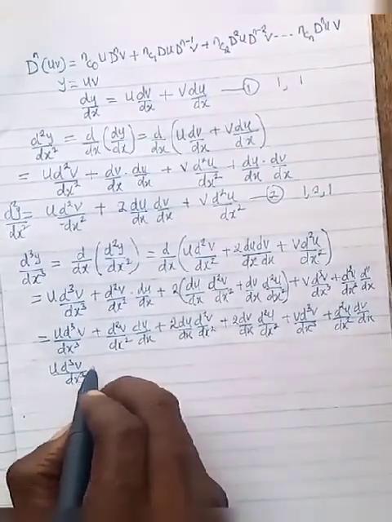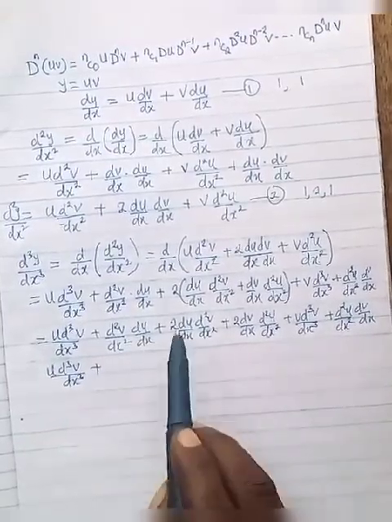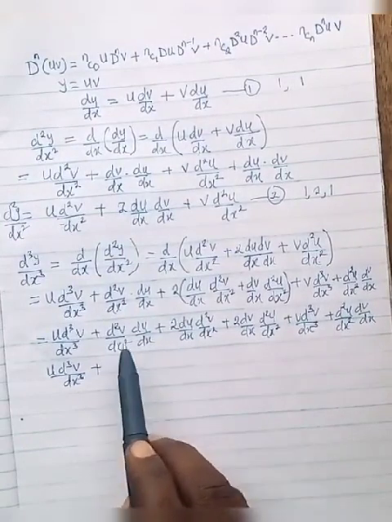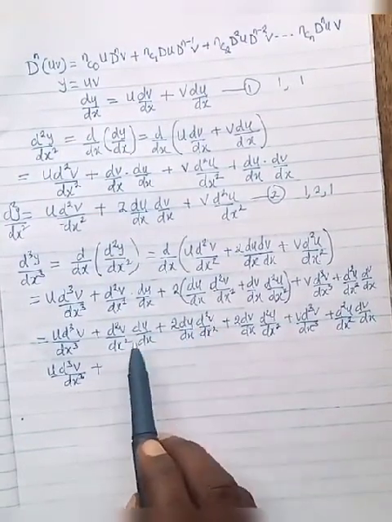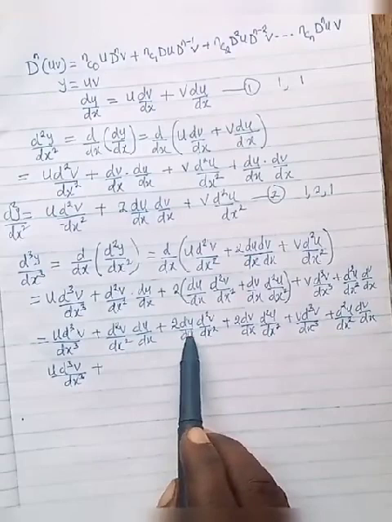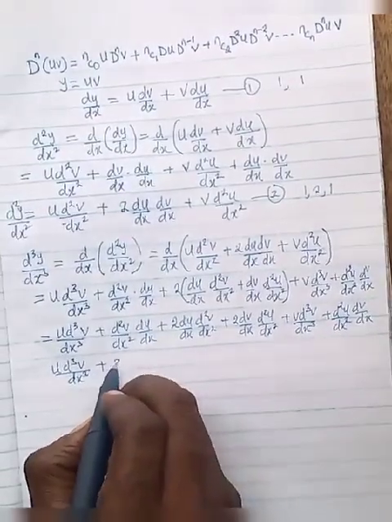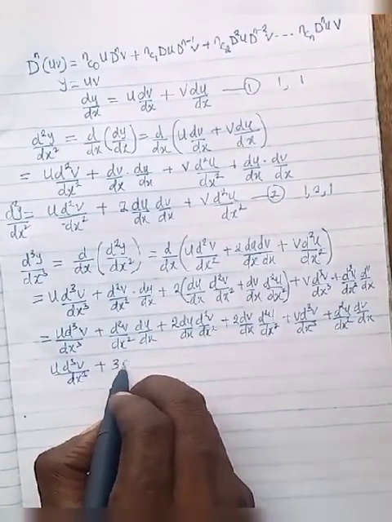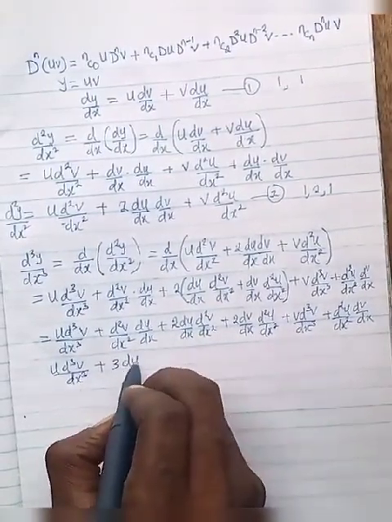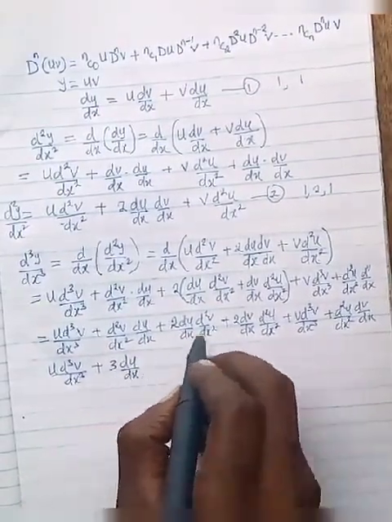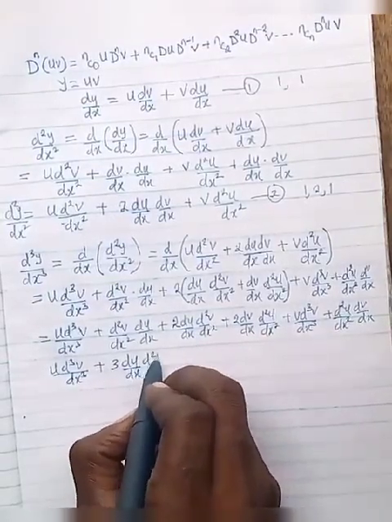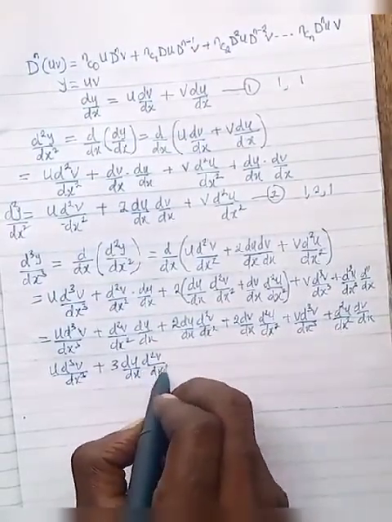Notice in the second term that I have the u dx somewhere, and also in the first term, these two terms are the same. Everything here is the same. So that means I will combine them. 2 plus 1 here will give you 3. So this is 3. Let me start with the u over x. 3 du over x. Then the squared v all over x squared.